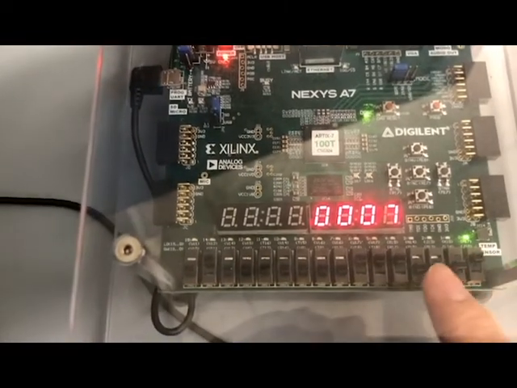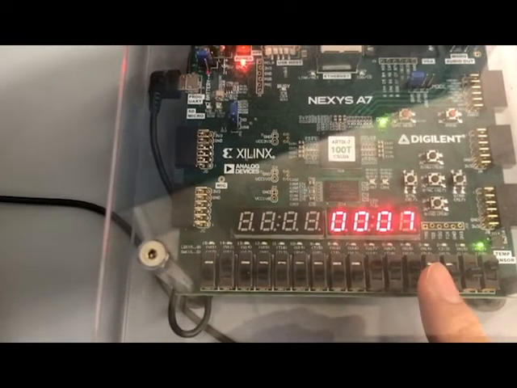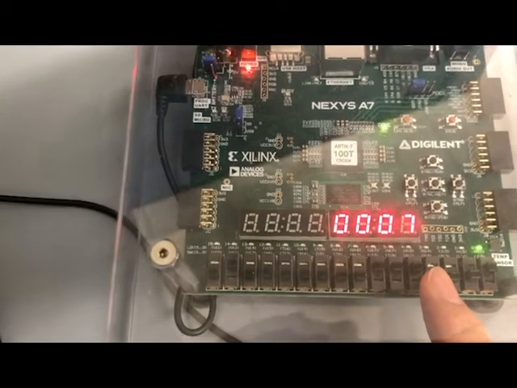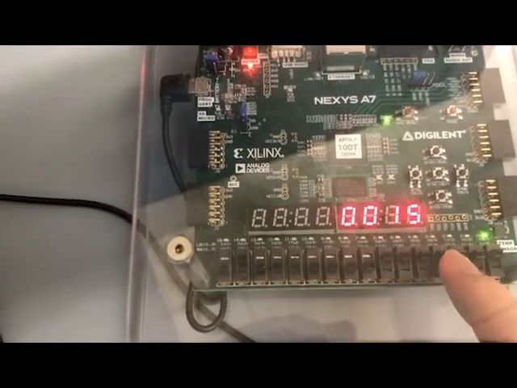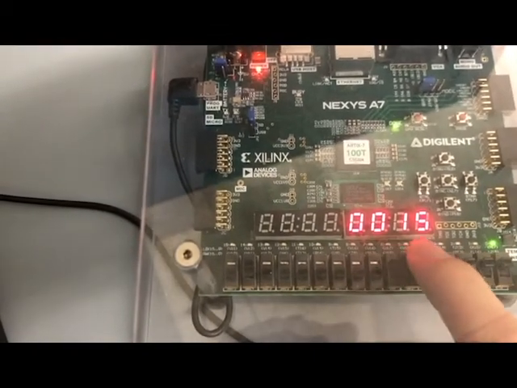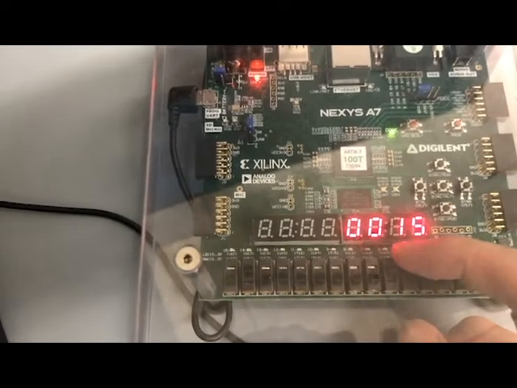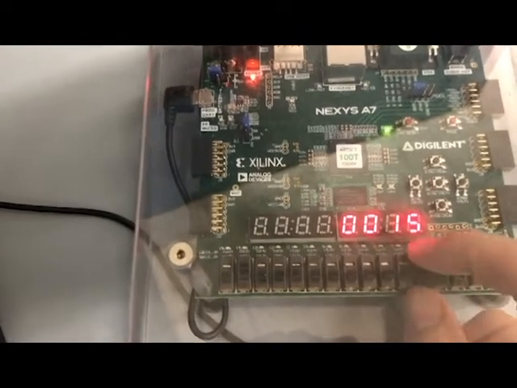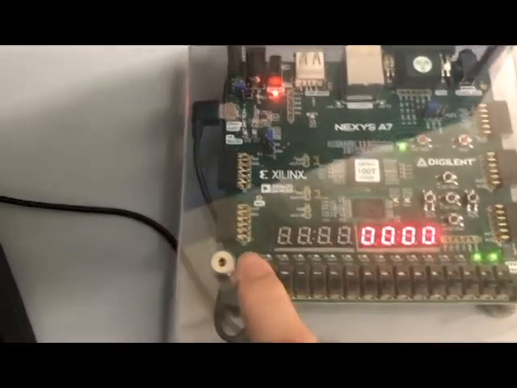Now I want to change the value of A to 15. So it's not equal, and the larger number, 15, is shown on the 7-segment display. So this is a comparator.